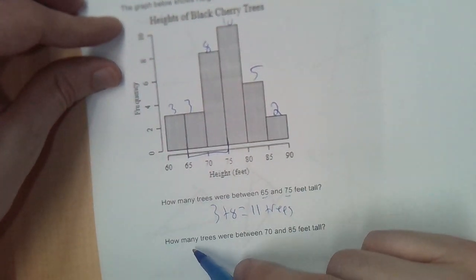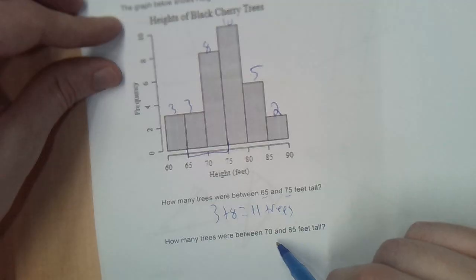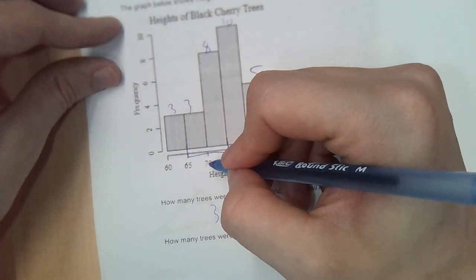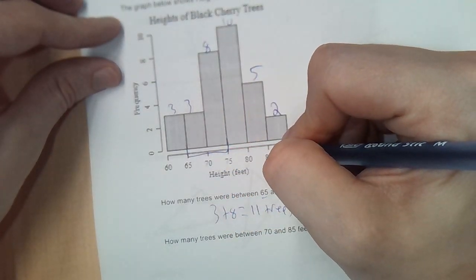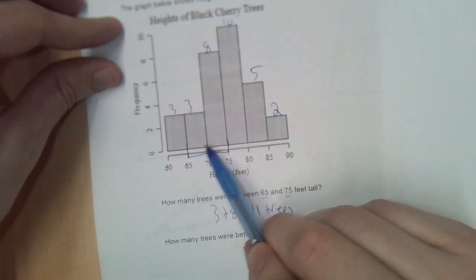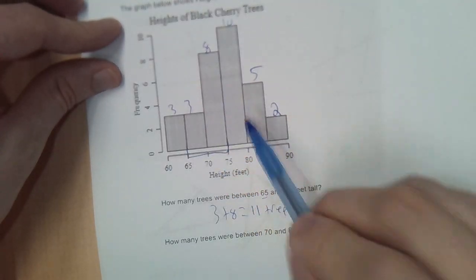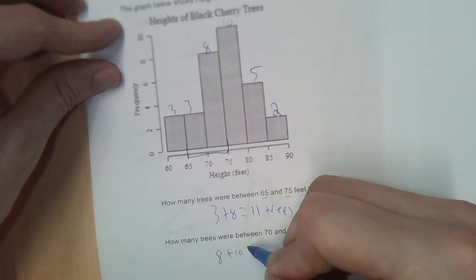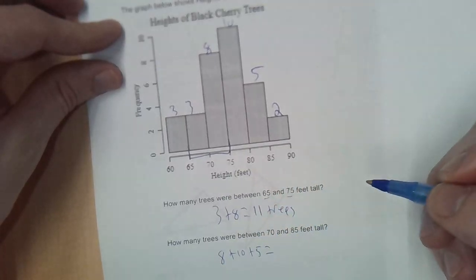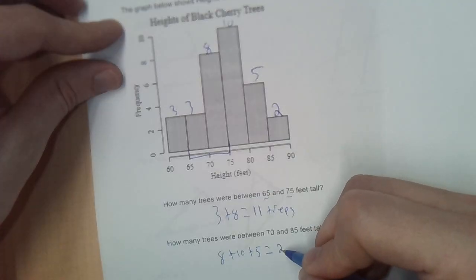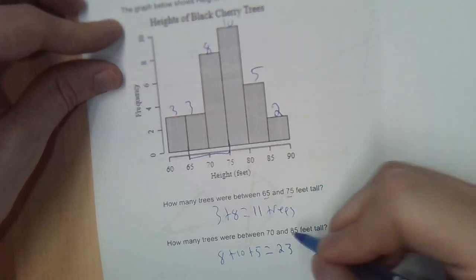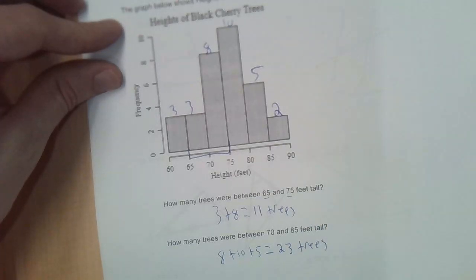This question, how many trees were between 70 and 85? So now that's between 70 and 85. So that's going to be these 3 bars added together. So that's 8 plus 10 plus 5, which is 18 plus 5, which is 23 trees. Okay, so that's histogram stuff.